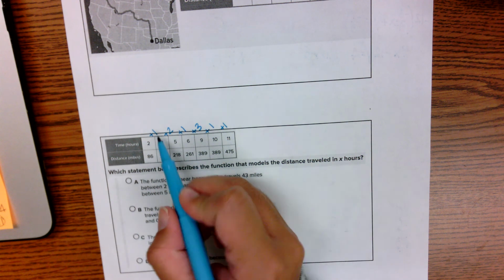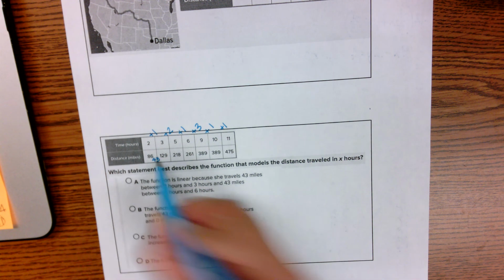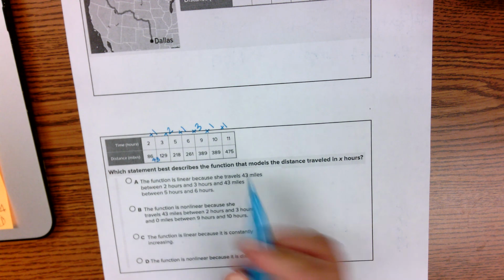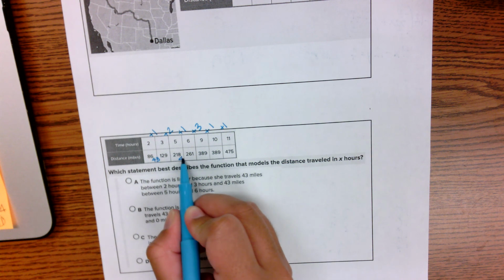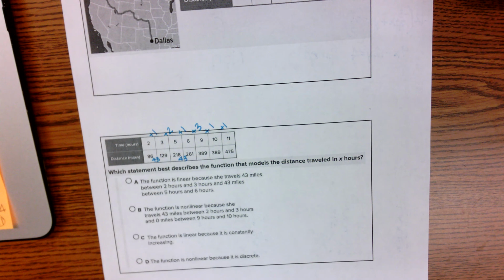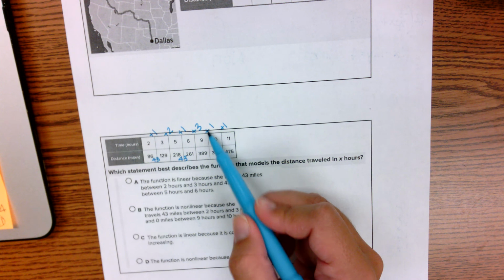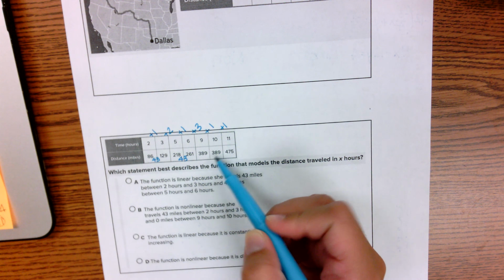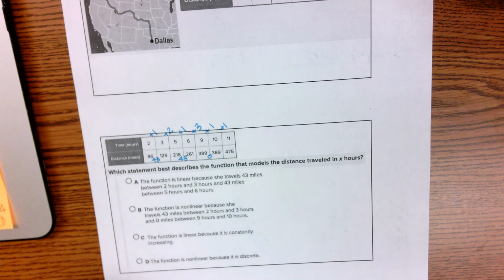When we jumped by 1 from 2 to 3, our distance went up 43 miles. And then my next jump of 1 hour also went up 43 miles. When I look at 9 and 10, that moves up by 1, but this one moved up 0 miles.